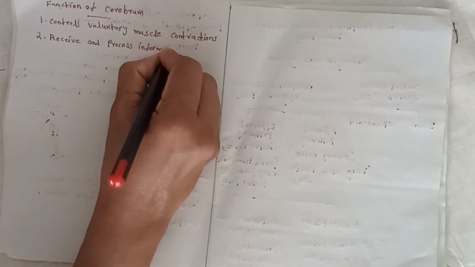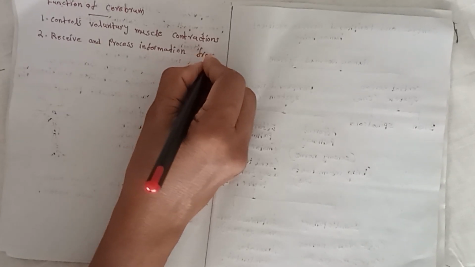The five sense organs are the eyes, nose, ears, tongue and skin.